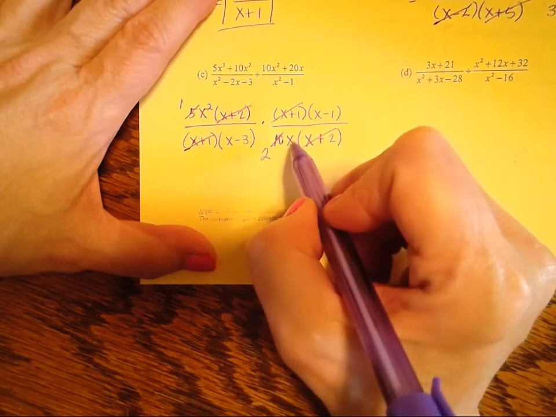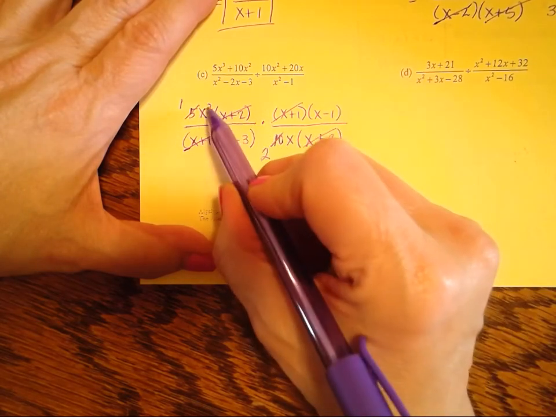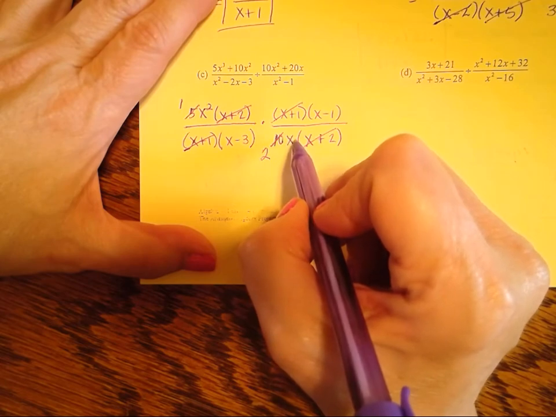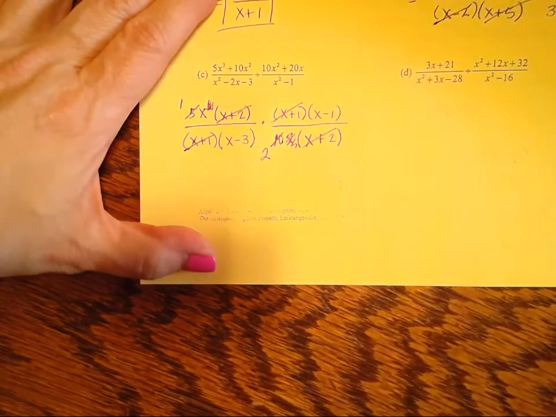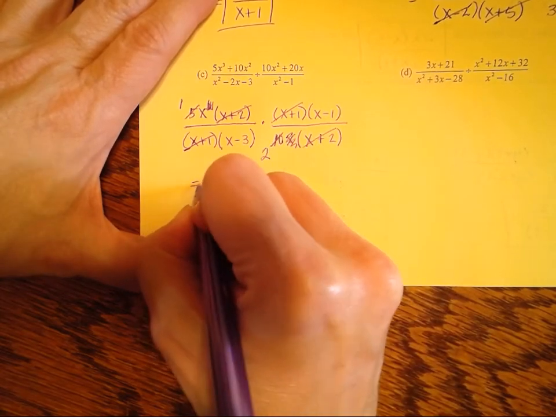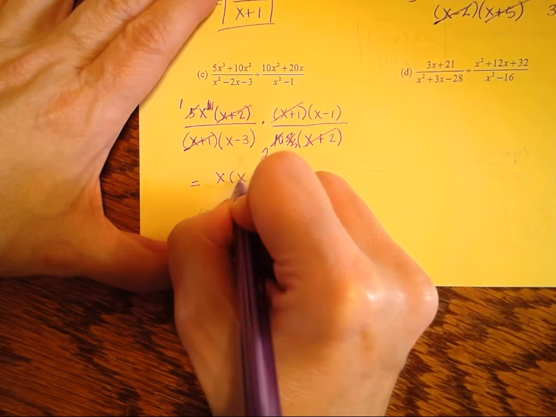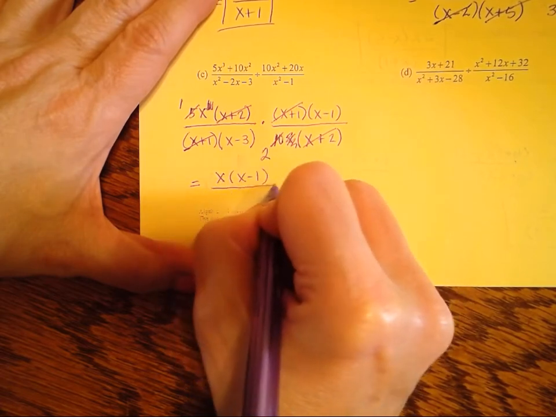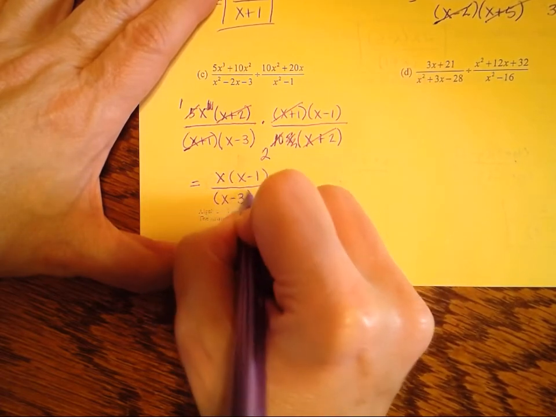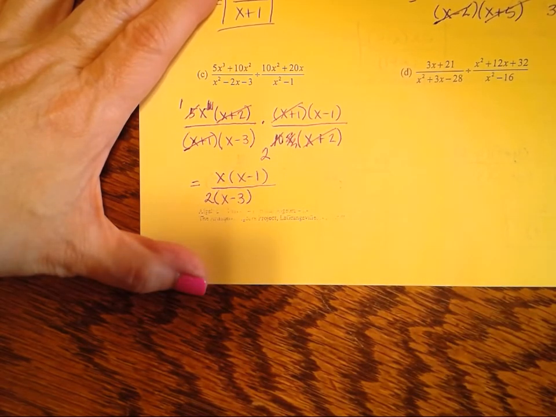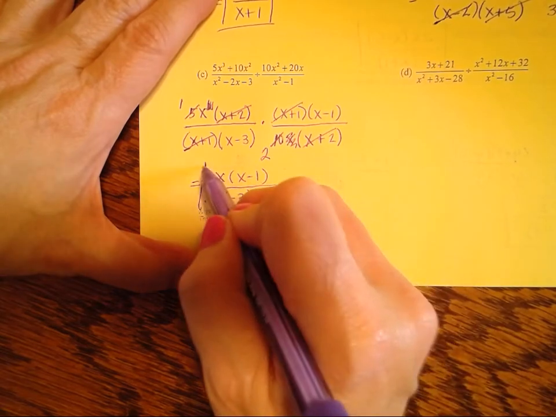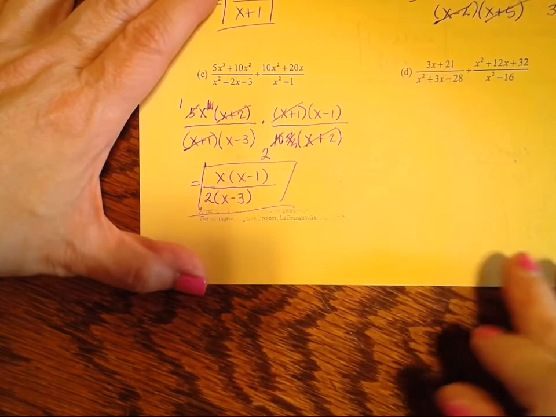There are more x's in the numerator than the denominator, and 2 minus 1 is 1. So we're going to get rid of this x, and we're going to get rid of that exponent. So we end up with x times x minus 1 divided by x minus 3. Let's put the 2 in front of that. 2 times x minus 3. So that's your final answer on that one.